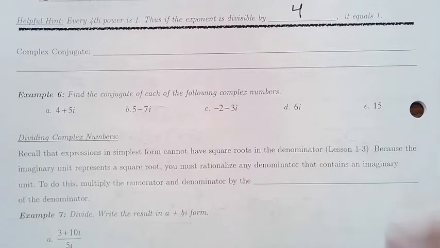We kept this for a separate day because this is the part that usually gives people the most trouble, and it's helpful to feel really confident with the other stuff before we start to tackle this dividing business. So let's talk about this real quick with complex conjugates, and then we'll get into the dividing.